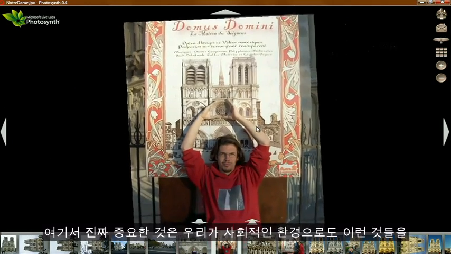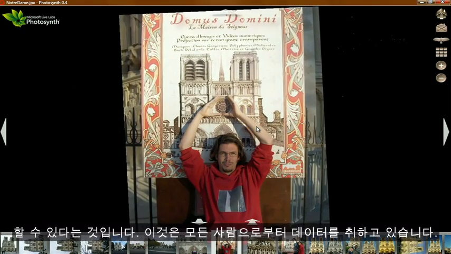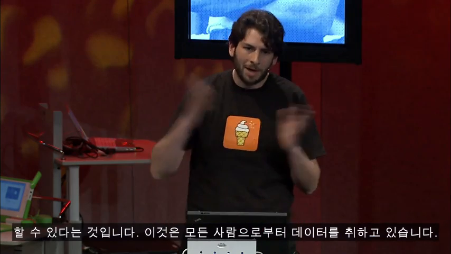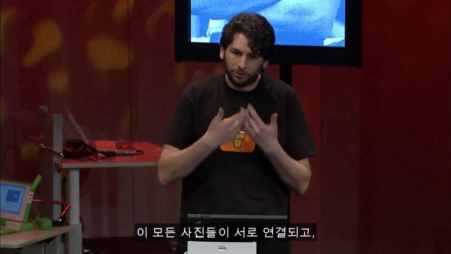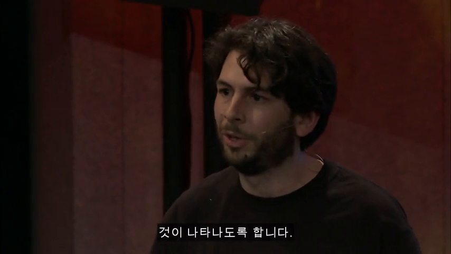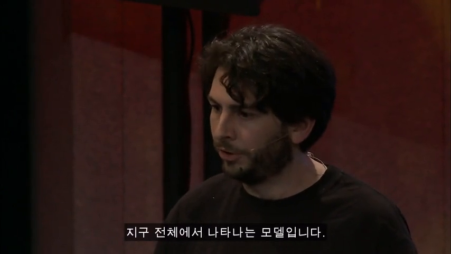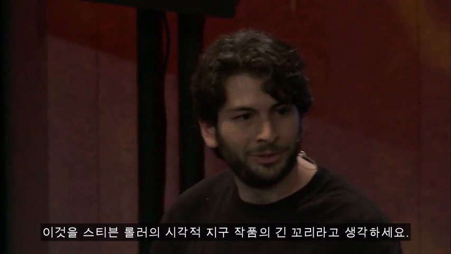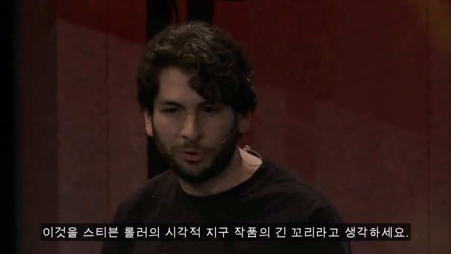So the point here really is that we can do things with the social environment. This is now taking data from everybody, from the entire collective memory visually of what the Earth looks like, and linking all of that together. All of those photos become linked together, and they make something emergent that's greater than the sum of the parts. You have a model that emerges of the entire Earth. Think of this as the long tail to Stephen Lawler's Virtual Earth work.